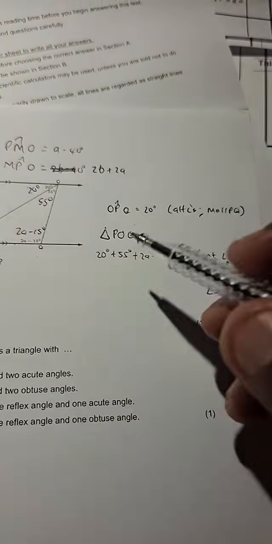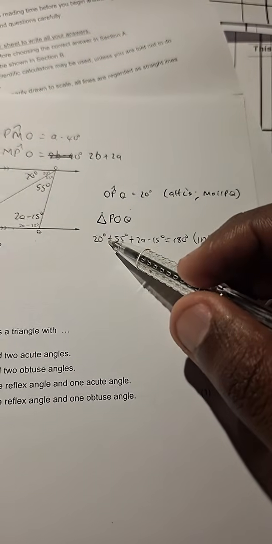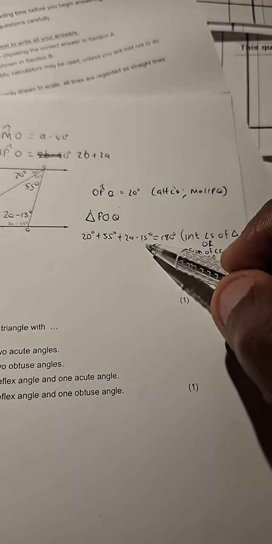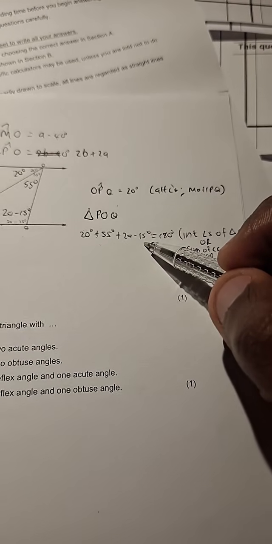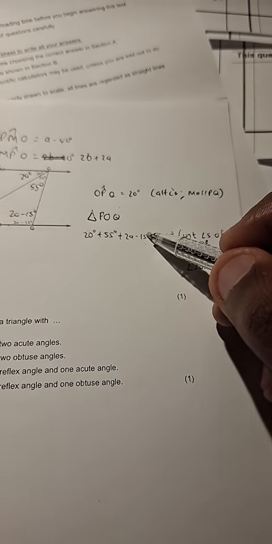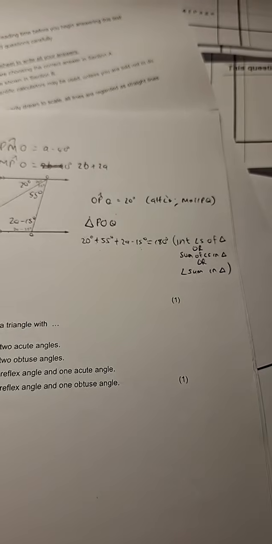All right. Then we can add the angles, right? 20 plus 55 minus 15. 20 plus 55 is 75. 75 minus this 15 degrees gives us 60, right?